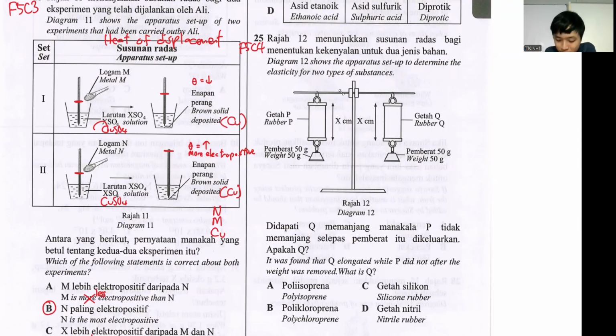So it's where you see both rubber P and rubber Q. Okay, hang a weight of 50 grams. So it was found that Q elongated while P did not. Okay, elongated means the length has been extended, become longer already after the weight is removed.